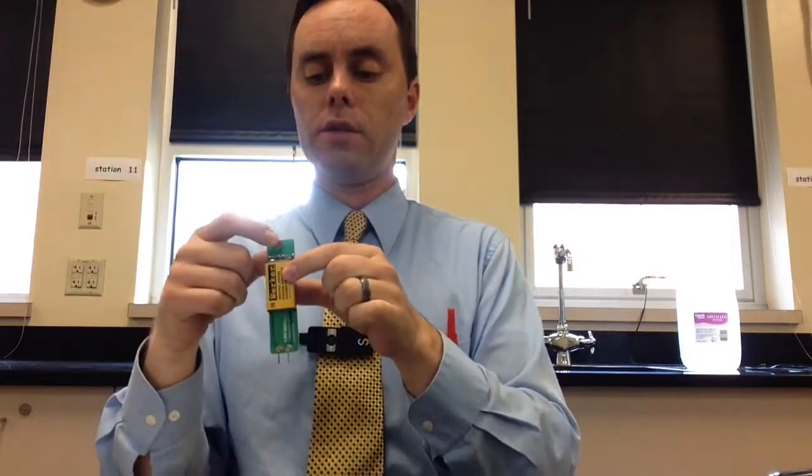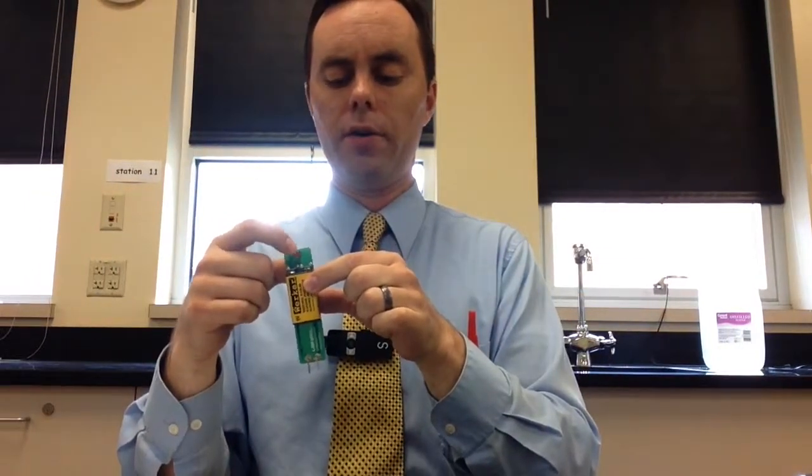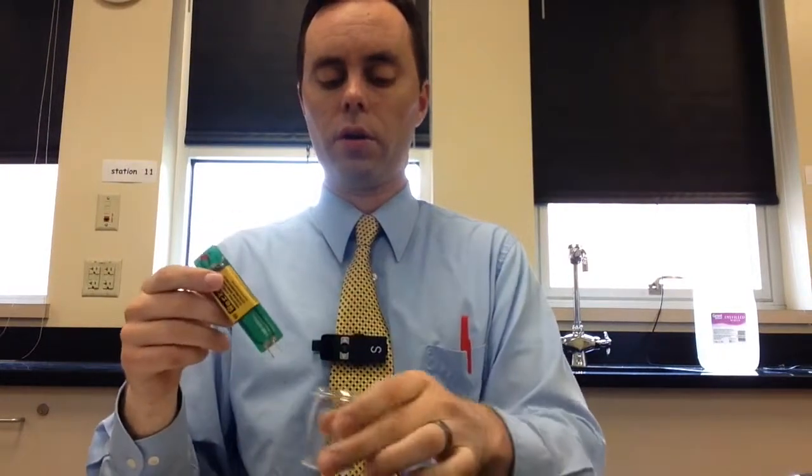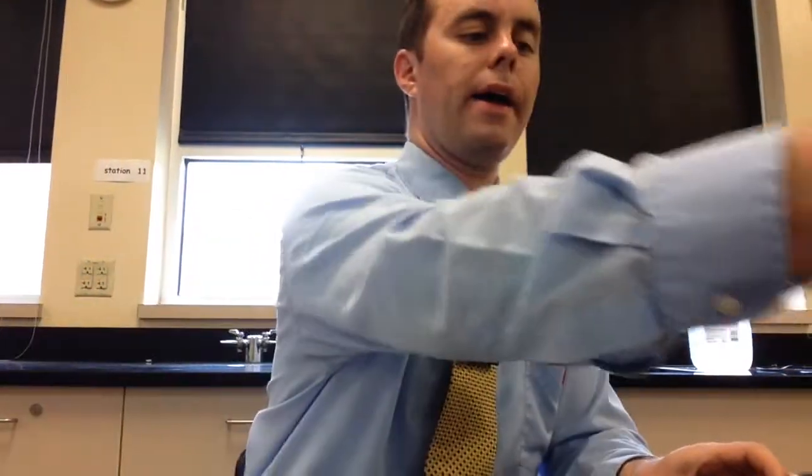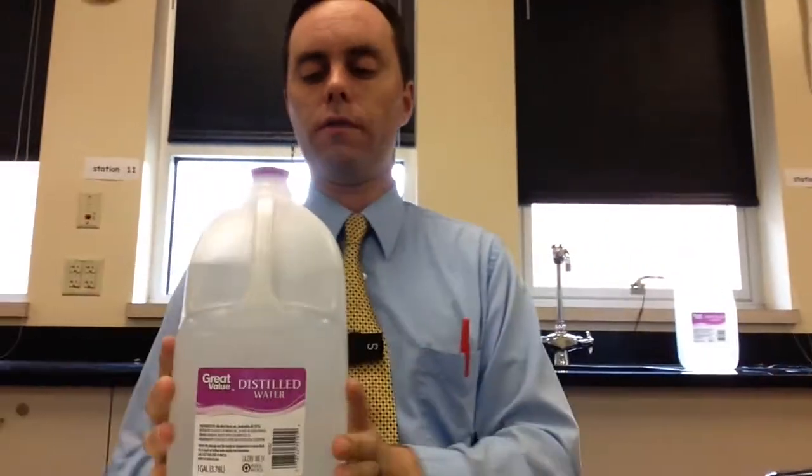If it's conductive, this little LED, light emitting diode at the top, will turn red. It'll start glowing. And you'll do the same thing with the sugar and then record those results. At that point in time, you're going to move on to the next step, which is to add to the dry components that you've got in there about 10 milliliters of this stuff.